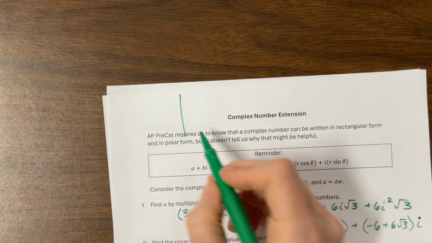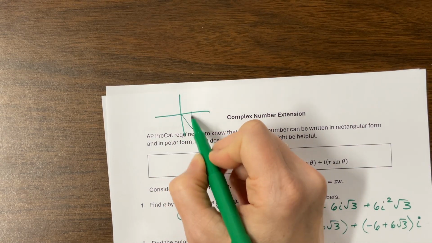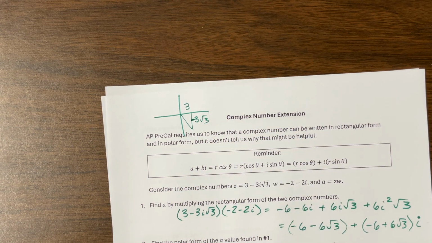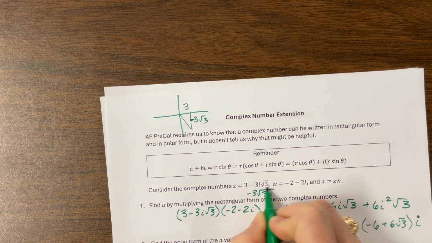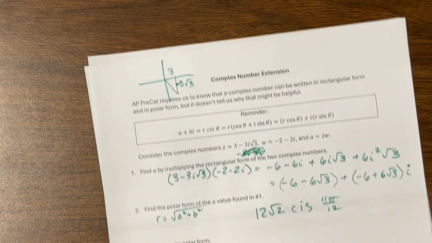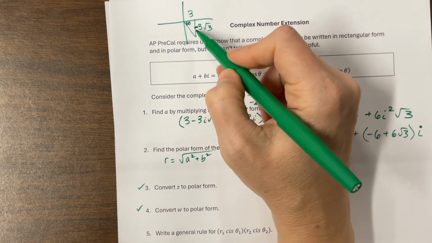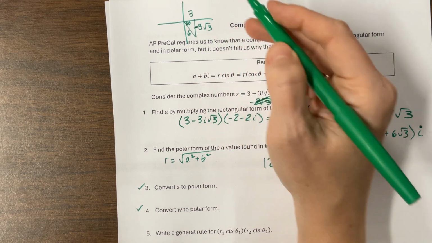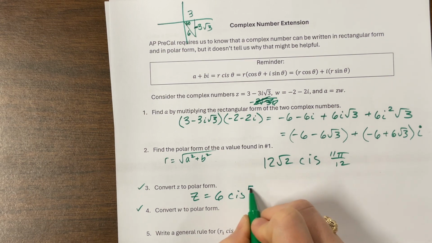Okay, so where are we? We are at positive 3, negative 3i root 3. So here's 3. This is 3 root 3 going in the negative direction. I like to put the i in here because then it doesn't end up looking like negative 3 root 3i, which would be wrong. Don't do that. Do you see what I'm talking about? Okay. So this is a 30, 60, 90. Here's that 60-degree angle. So this is opposite the 30. That means opposite the 90 is going to be 6. So z would be equal to 6 cis 5 pi over 3.